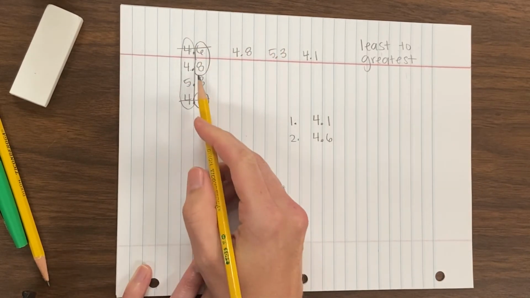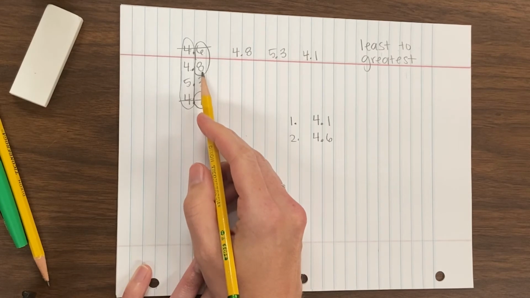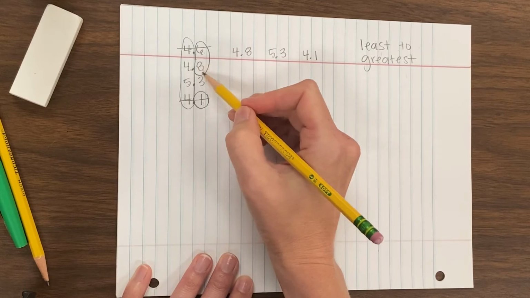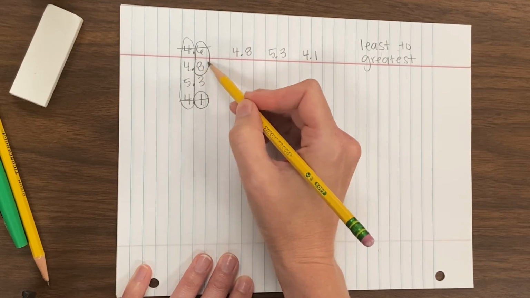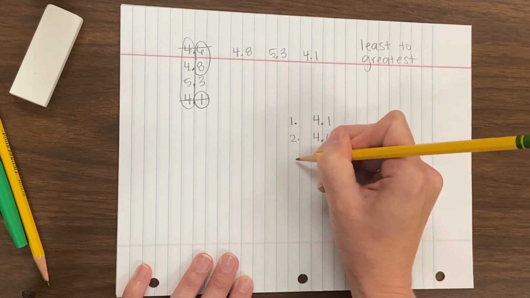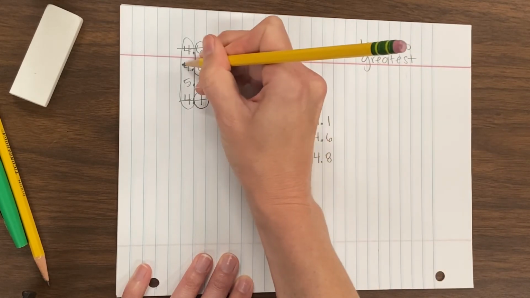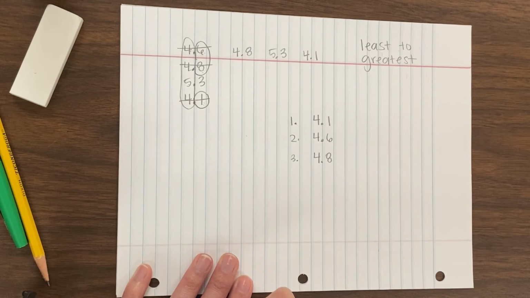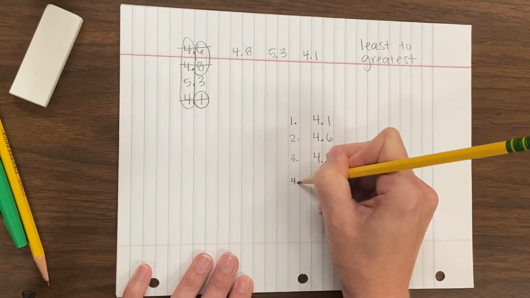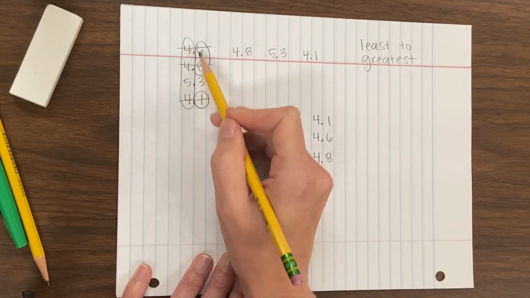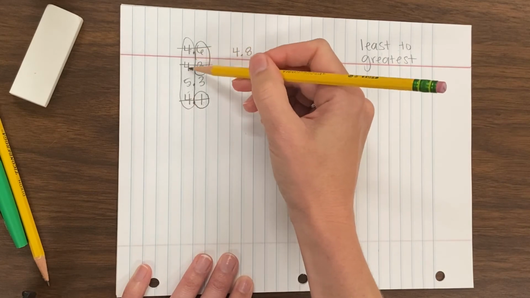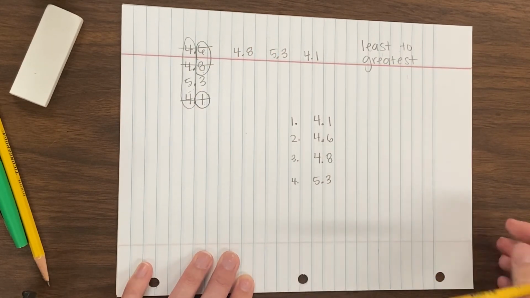Eliminate that. And lastly, the 8 is going to be the biggest when comparing the 4s, right? So it has the biggest tenths place out of the 4s. So 4 and 8/10 will come next. And then all we're left with is the 5 and 3/10. Now we should have known just by comparing these ones places that our 5 was going to be the greatest because it had the greatest ones place.